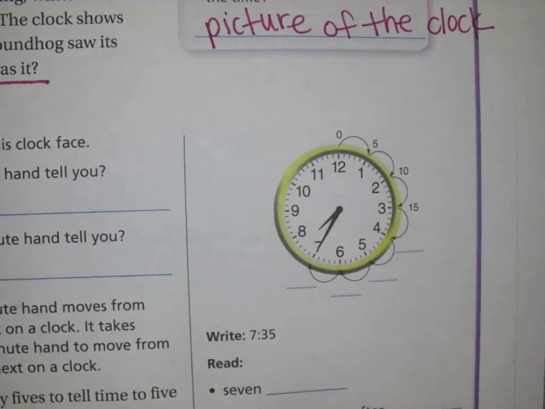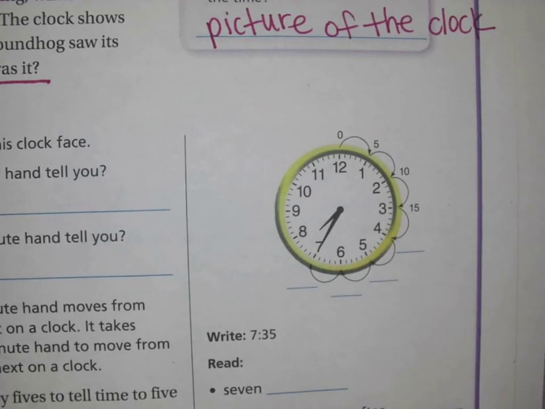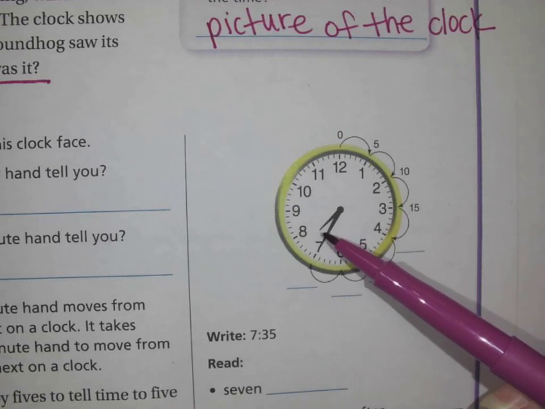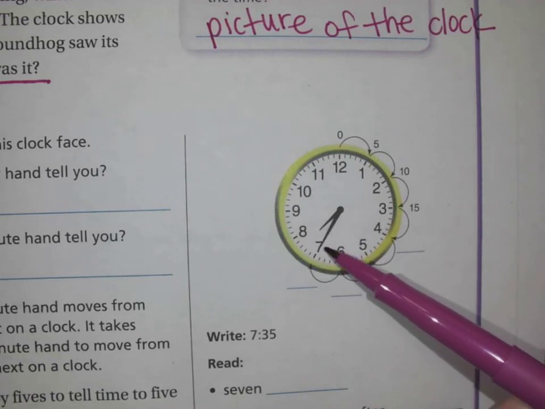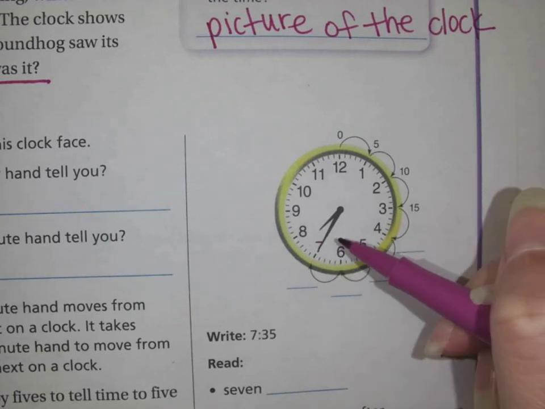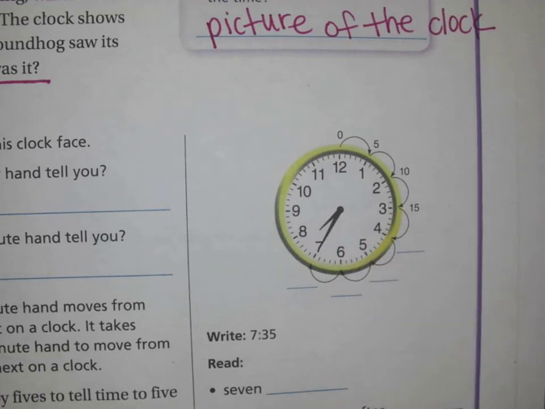Now, before we can tell time to the nearest minute, let's look at this clock face and ask ourselves, what does the hour hand tell you? Remember, the hour hand is the short hand, so we want to locate the hour hand right here. The hour hand is between 7 o'clock and 8 o'clock, boys and girls. Do you see that right here? It's between 7 o'clock and 8 o'clock.